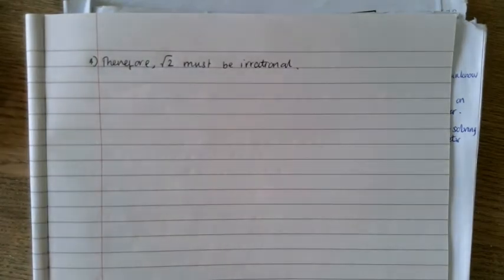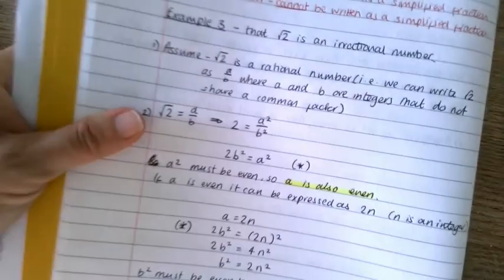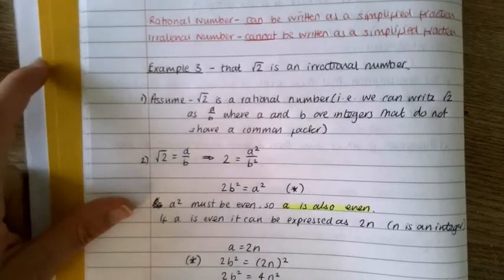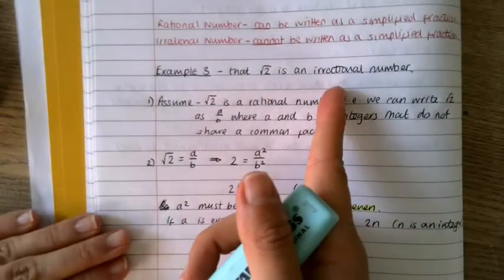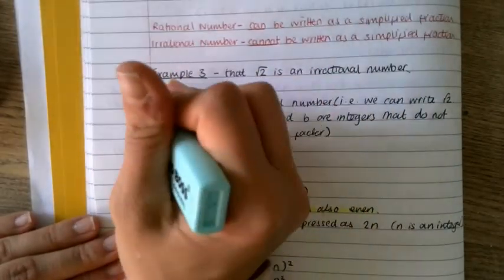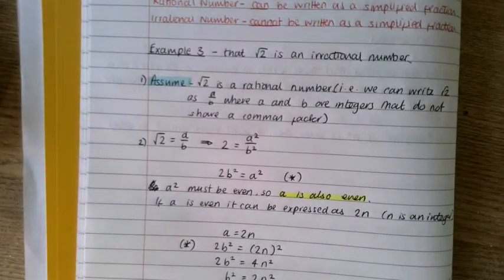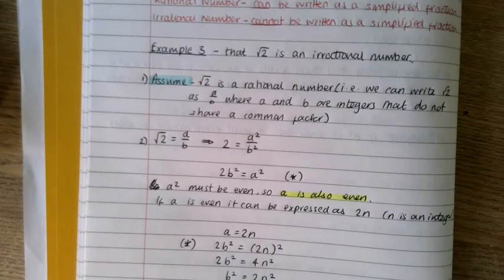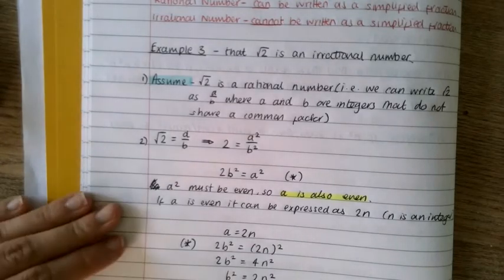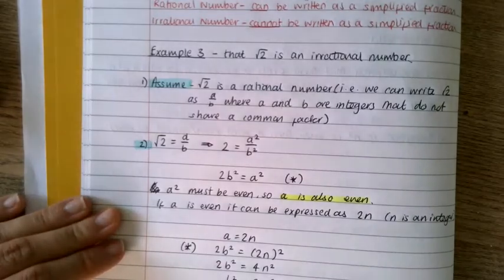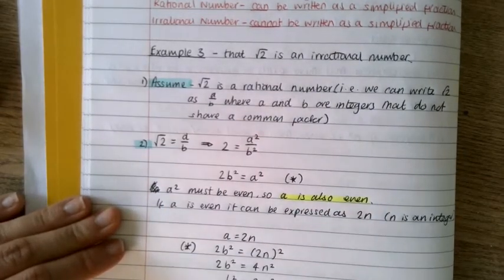So just to highlight the steps that we went through, we were given the statement that root 2 is an irrational number. We assumed that that was not true. We assumed the opposite. We assumed that it's rational, that it can be written as a simplified fraction, a over b. And so a and b do not share a common factor. We worked through our algebra and proved that a is an even number and b is an even number.